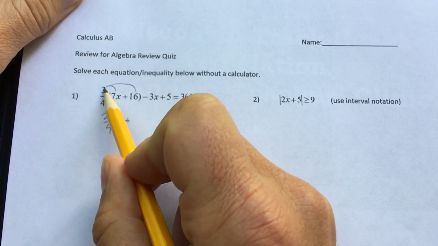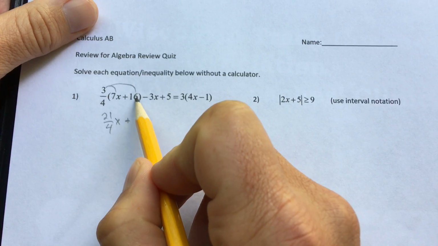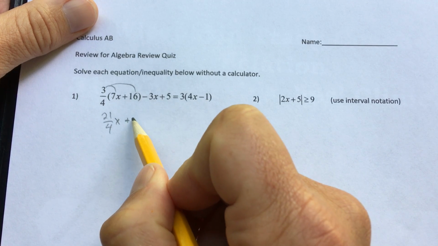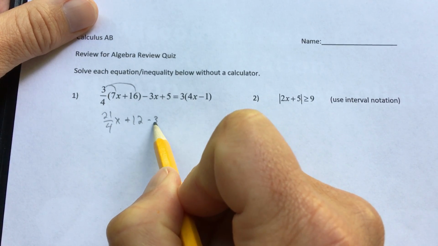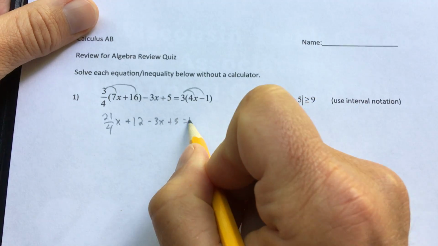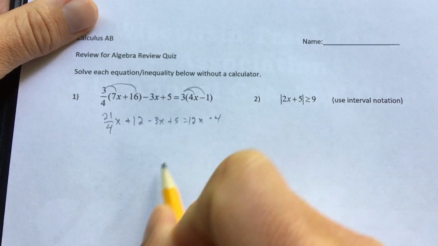And then here, instead of doing 3 times 16, I'm going to go ahead and do 16 divided by 4, which is 4, and then 4 times 3 would give me 12. You can go the other route, but I just think that's a little easier. And this one here is going to give me 12x minus 4.